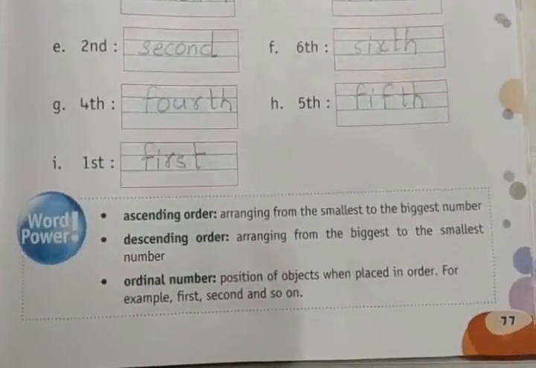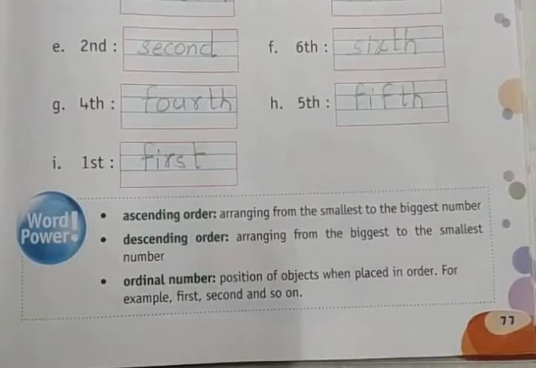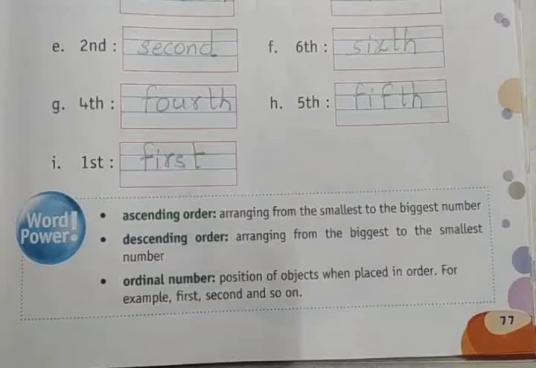So here are the word power meanings. Ascending order: arranging the numbers from smallest to the biggest number is called ascending order. Descending order means arranging the numbers from the biggest number to the smallest number.